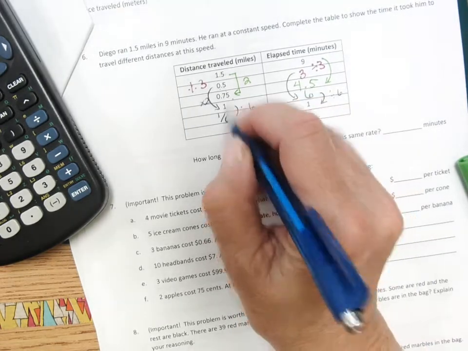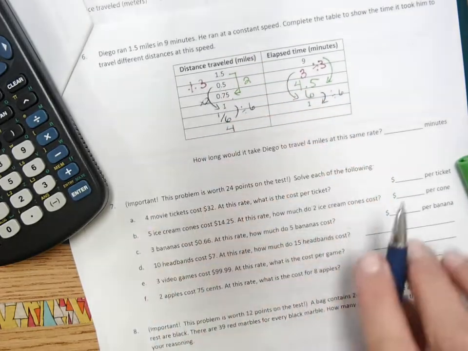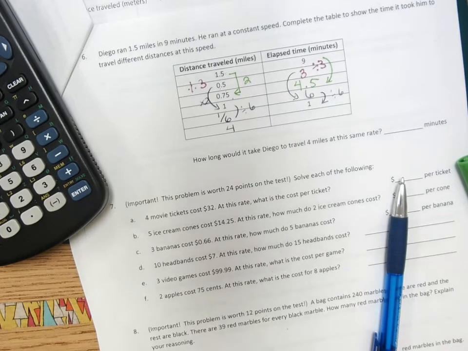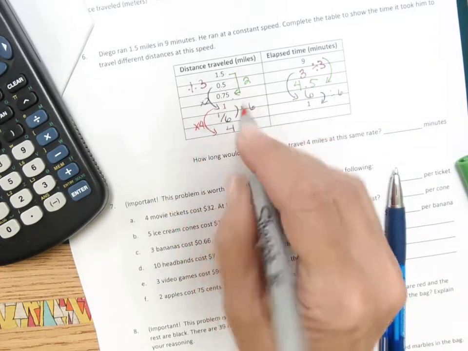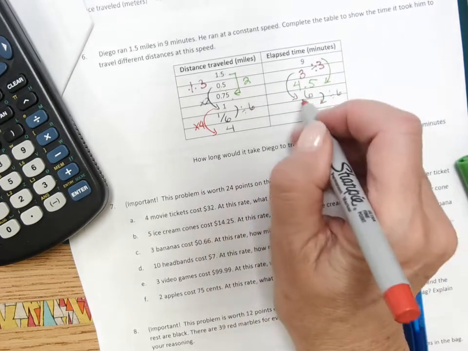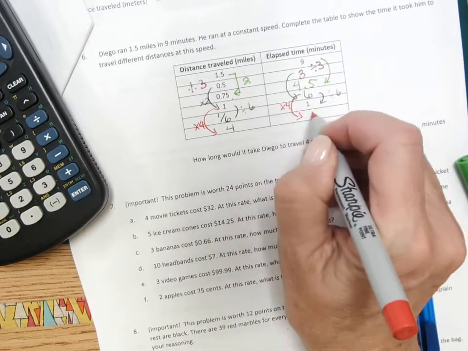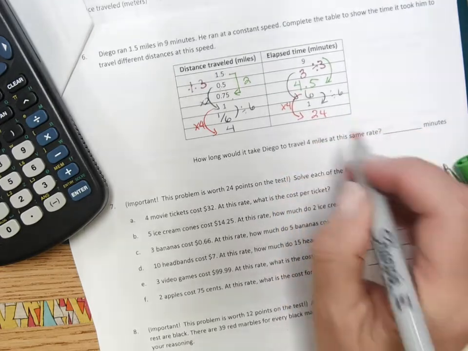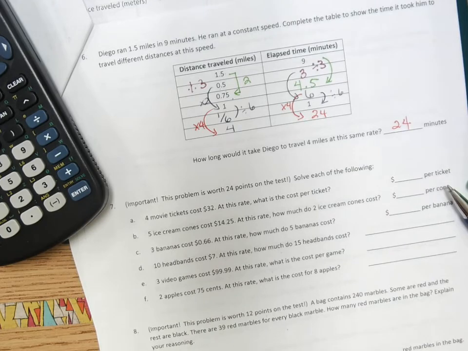So I've got to put a 4 under my miles. I'm going to go from the 1 because that's easy. So 1 times 4 is 4, and across from my 1 is a 6. So I have to multiply that by 4, which gives me 24. So it would take him 24 minutes to travel at that same speed.